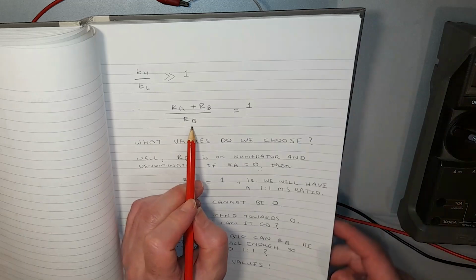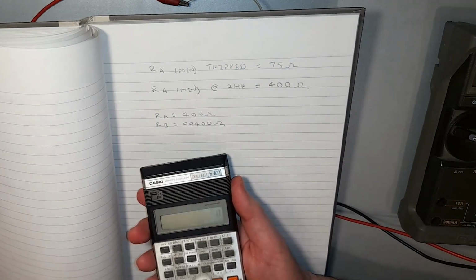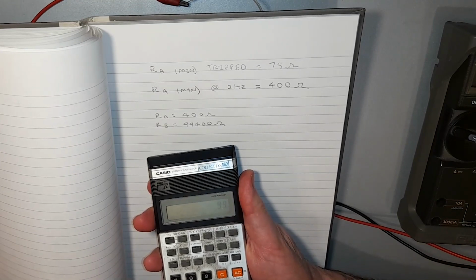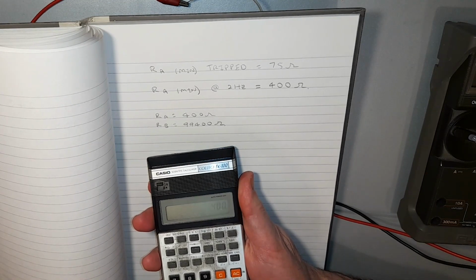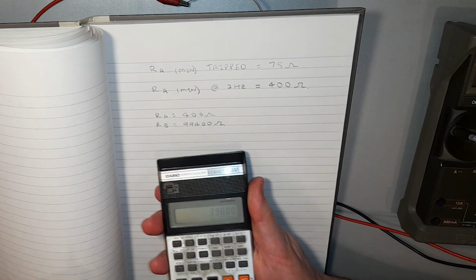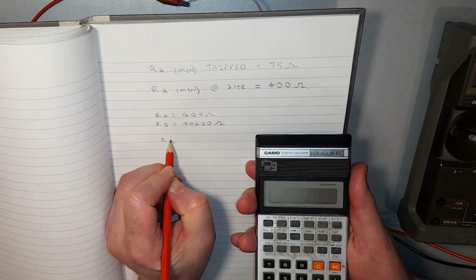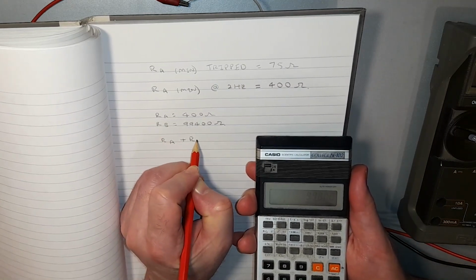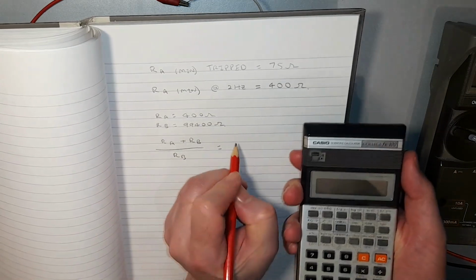RA plus RB over RB. So that's 99,400 plus 400. So that's RA plus RB. That's 99,800.